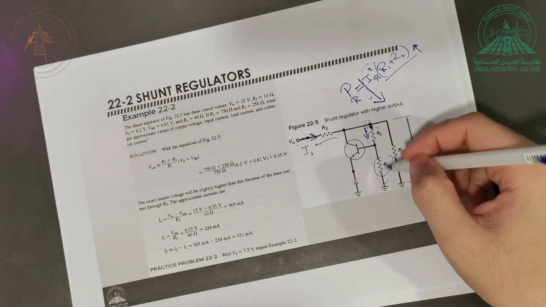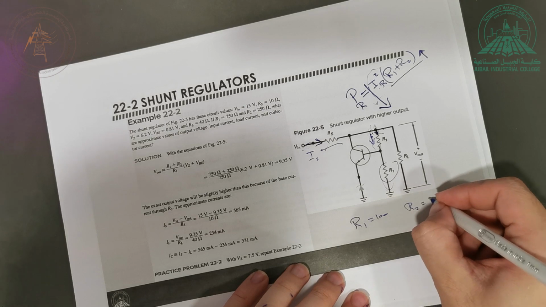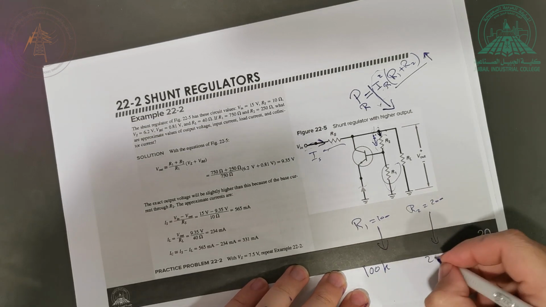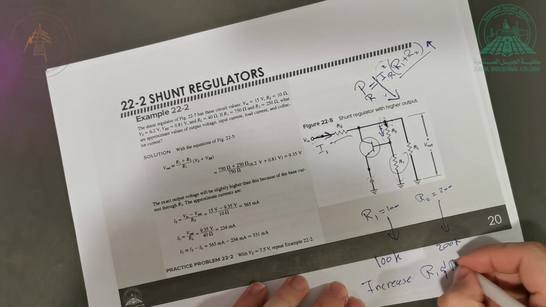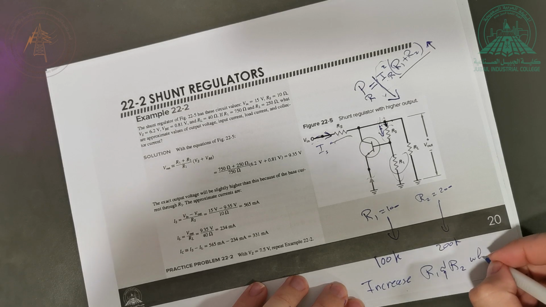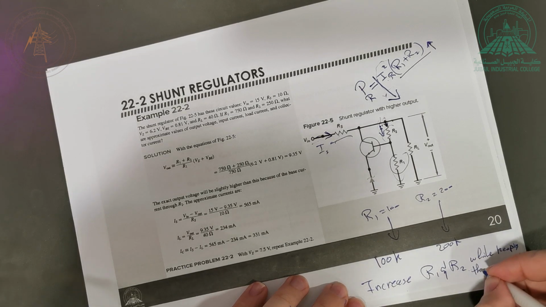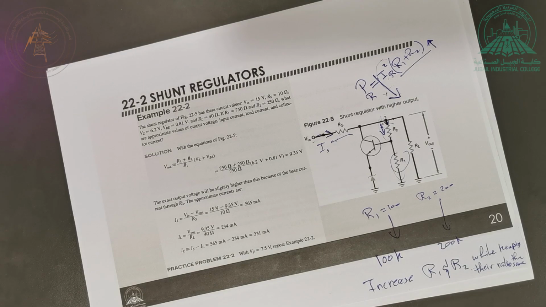So what can we say here? I can increase R1 and R2. Instead of keeping, for example, R1 equal to 100 and R2 equal to 200, what I can do is make them 100k and 200k. That means increasing R1 and R2 while keeping their ratio the same. Okay, so by making the ratio the same.